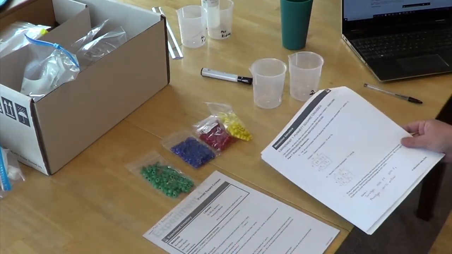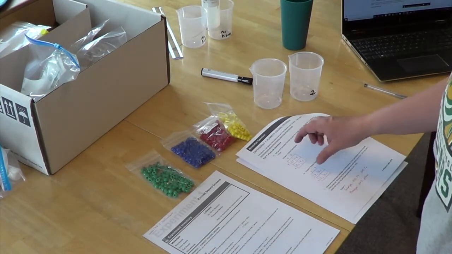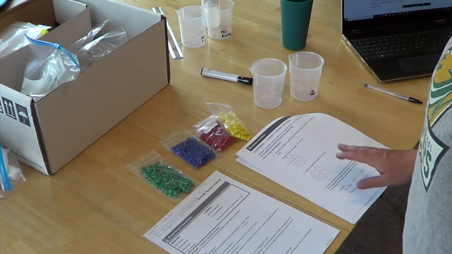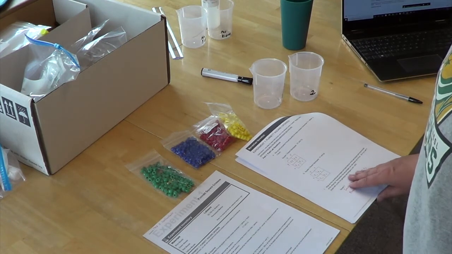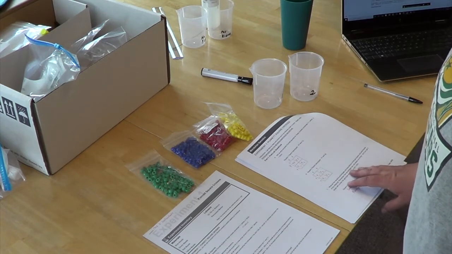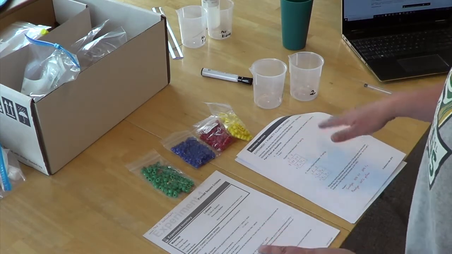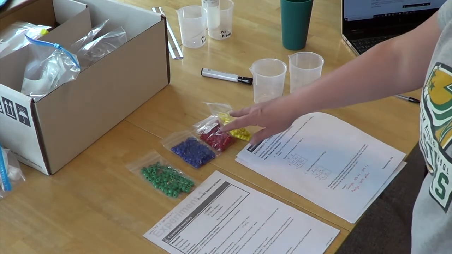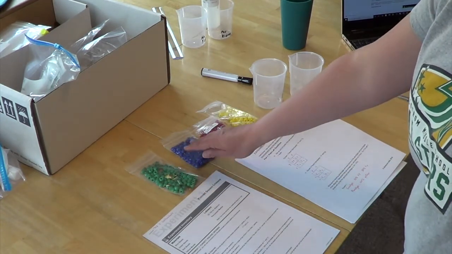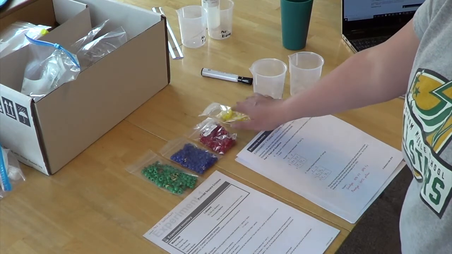And so you just go ahead and perform the 2 crosses, and then you answer the question under the post-lab questions underneath those crosses that you perform. So you don't really need any materials yet. Now the materials that you need to get ready for the next part is these beads. So you have green, blue, red, and yellow.